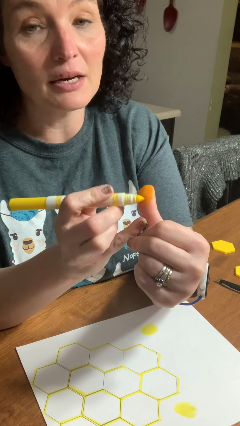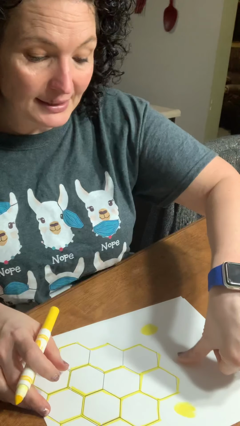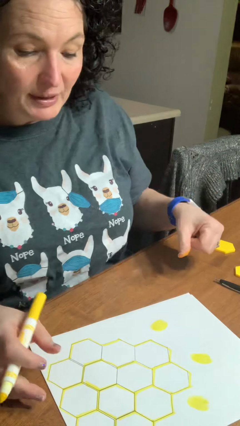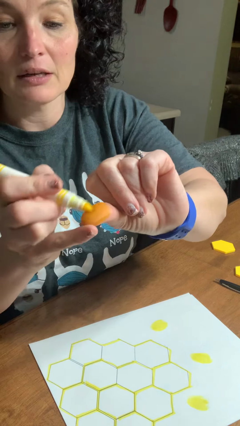Okay, so I'm going to color, color, color, color. Make my thumb nice and yellow. And just press it down. Color, color, color, color.